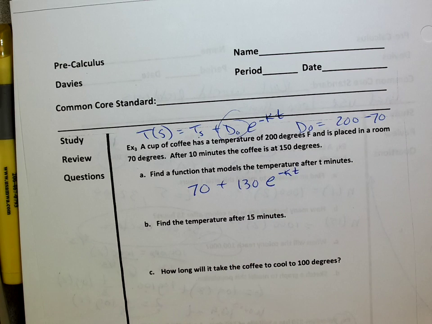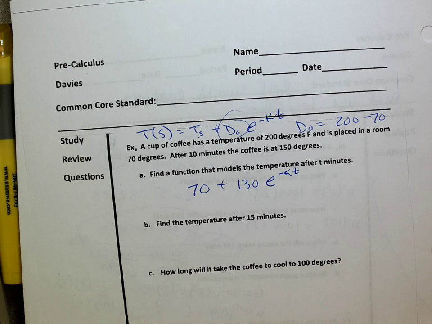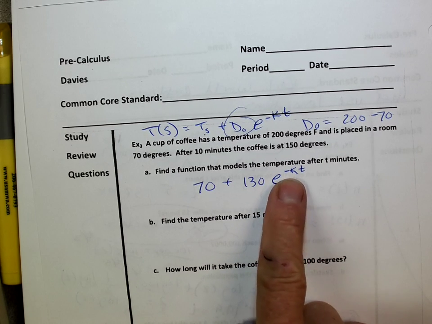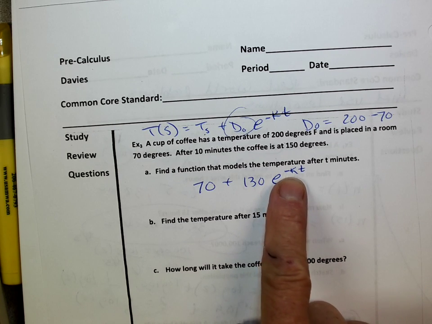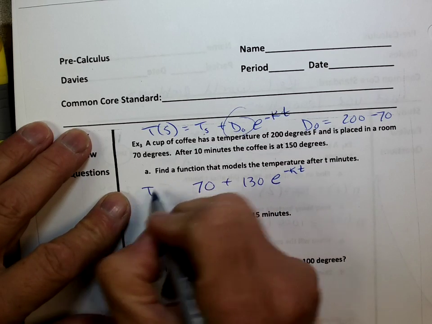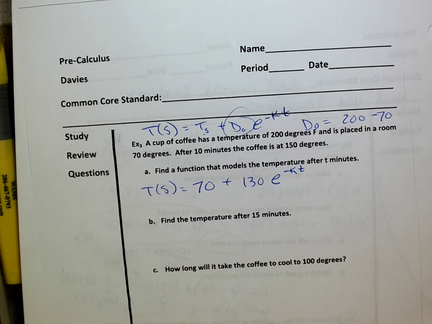Now we don't know k. K is a constant, a number that some very smart scientists came up with, but it depends on the container. If it's a plastic cup, it's going to cool pretty quickly compared to a nice insulated cup. These values are actually figured out by doing some math. So let's do some math and figure out what k is, because we don't know what the container was. We've got our T of t equals this, but we need to find k. To find k, let's look at some more information.